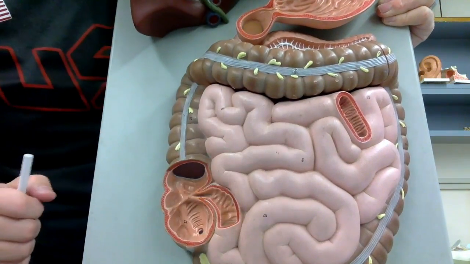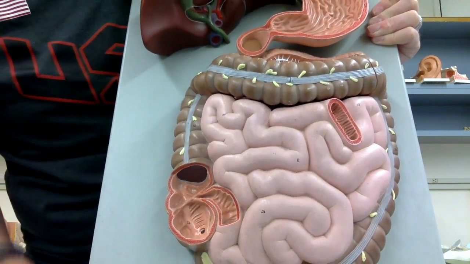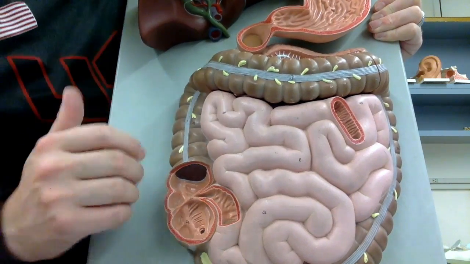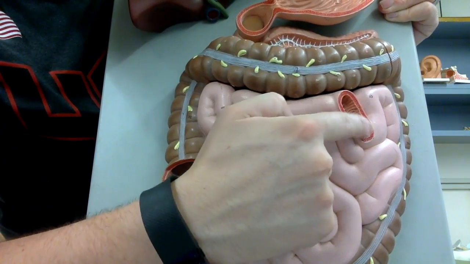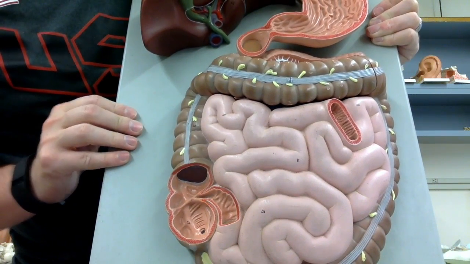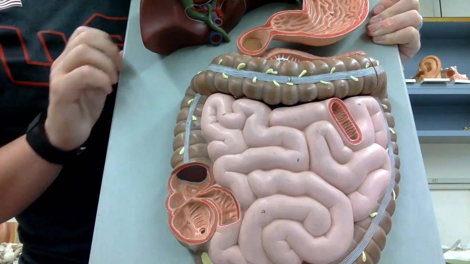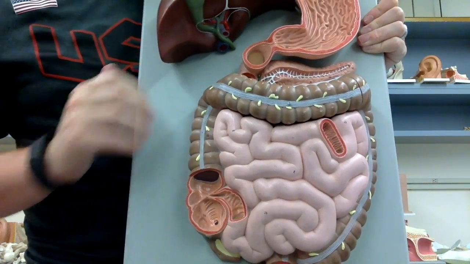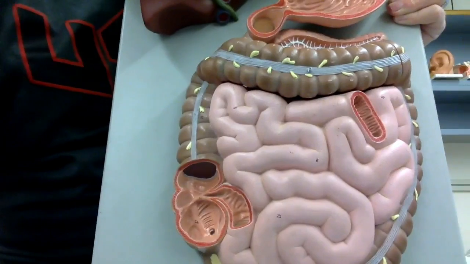Normally it's tested on the cadaver though, so ask your TA or lab instructor for help with that term, but that's where you can see it on the models. Plicae circularis, many villi make up those plicae circularis, and we're going to cover villi in the next section. So for now, what do the 3 regions of the small intestine look like?